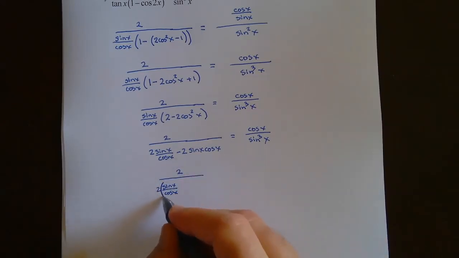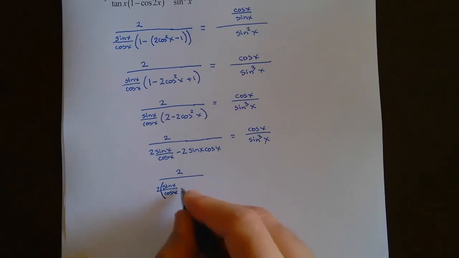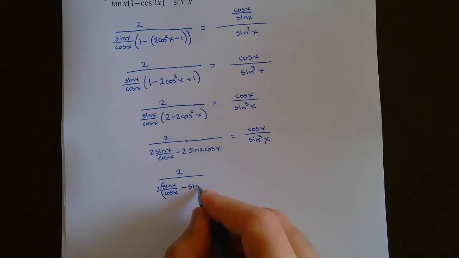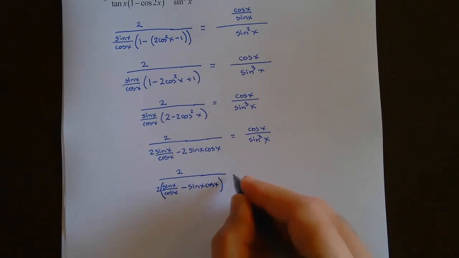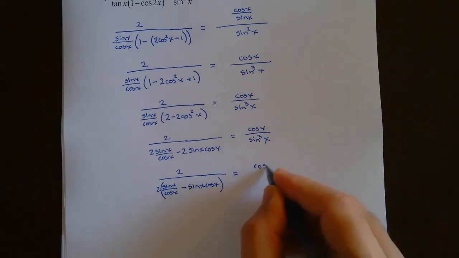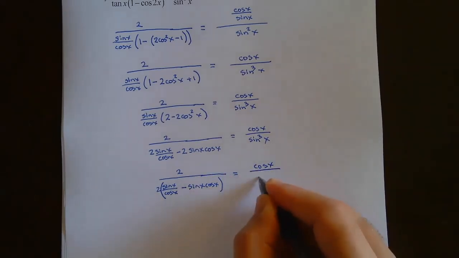So I'm going to factor a 2 out of both these terms. So parenthesis, sine x over cosine x minus sine x cosine x is equal to cosine of x over sine cubed x.